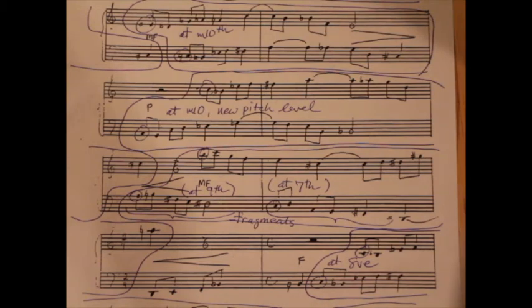So those are some ideas about how an invention goes together. I hope that's helpful.